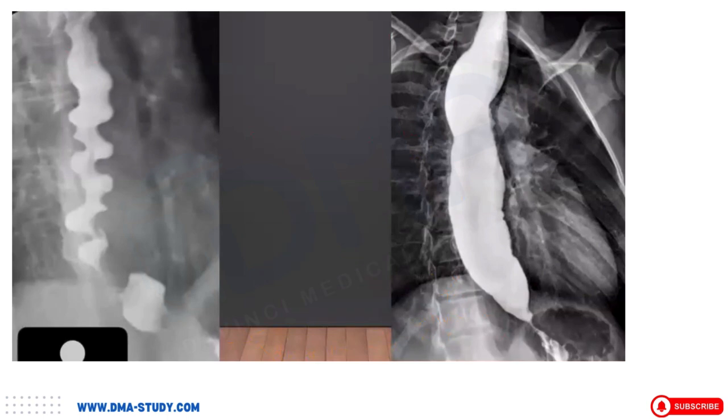For achalasia cardia, dysphagia, regurgitation, and weight loss are the symptoms. What's the investigation of choice? Esophageal manometry. Apart from that, you can also do barium swallow, which shows bird beak appearance.